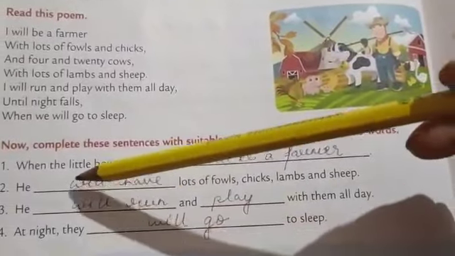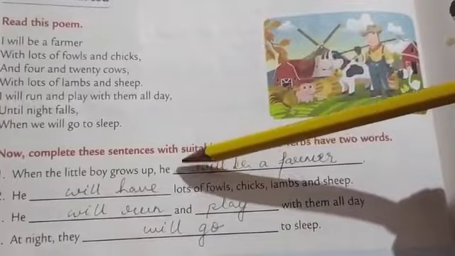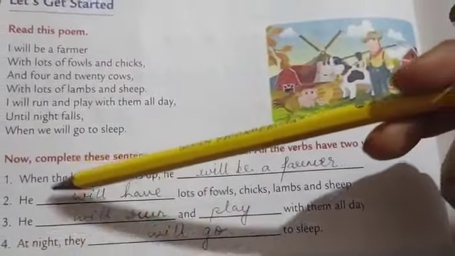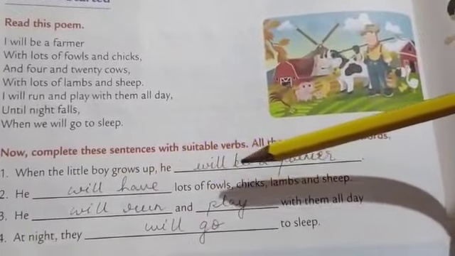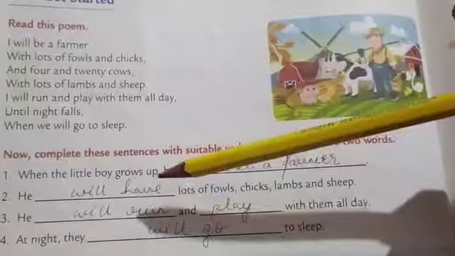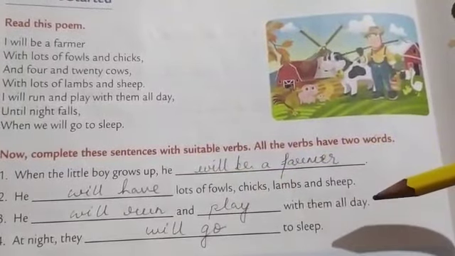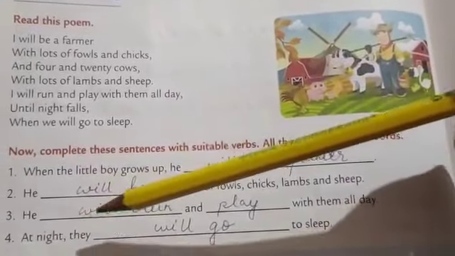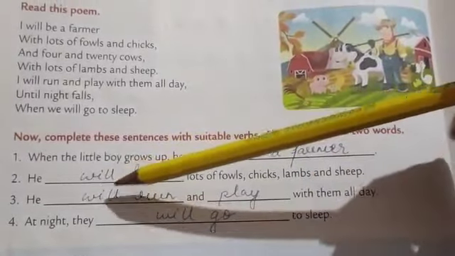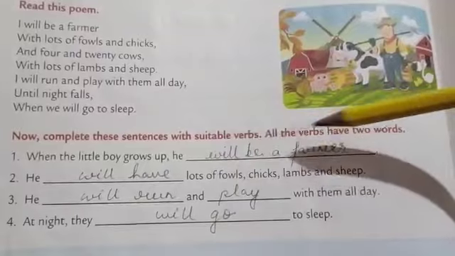Here you see. When the little boy grows up, he will be a farmer. He will have lots of fowls, chicks, lambs and sheep. He will run and play with them all day. At night, they will go to sleep. Here you can see will have, will run, will go, will be a farmer.